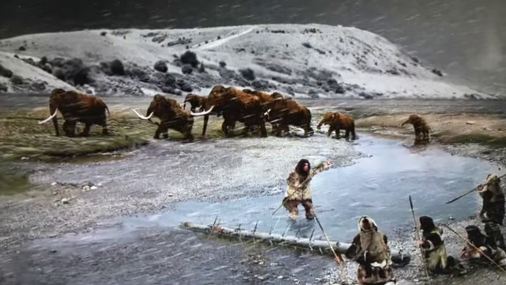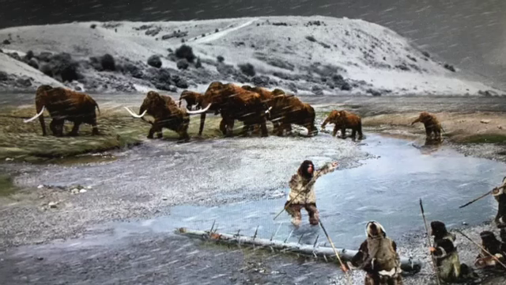tools have been found. And we found the bones not only of cold-loving animals like woolly mammoth and woolly rhinoceros, and the horses and reindeer that would have been around during the cold periods, but in the warm periods there's also exotic animals like straight-tusked elephant, hippo, rhinoceros, lots of the kinds of animals that we'd find here today as well, your deer, your badgers and birds.